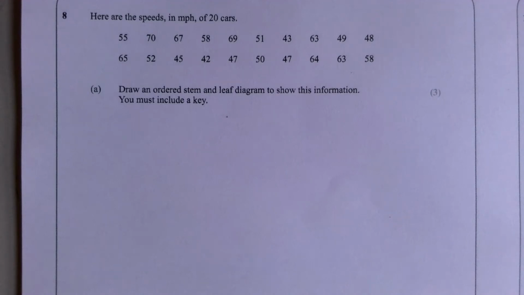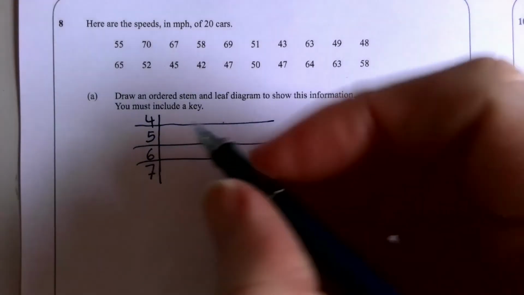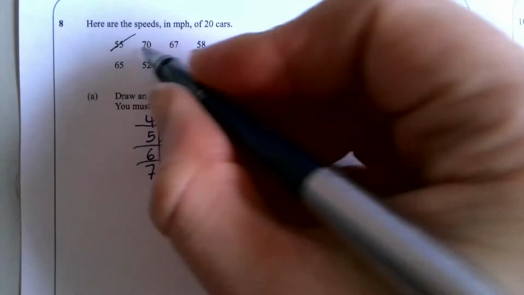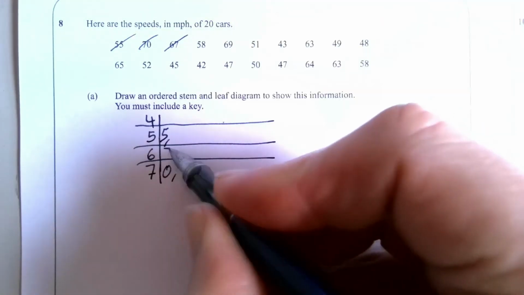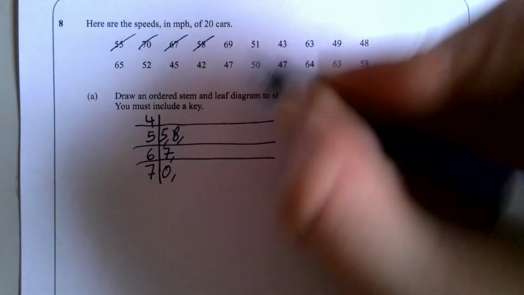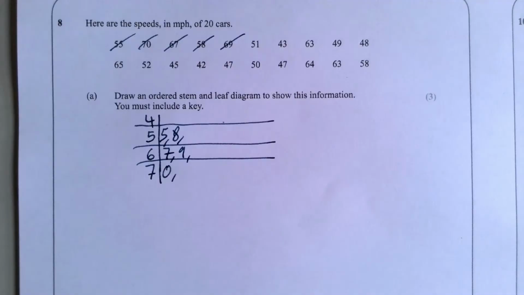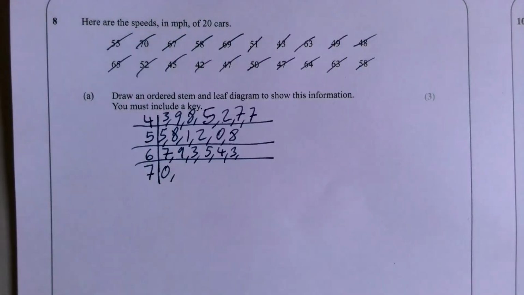Same thing to do here again for question 8. Draw an ordered stem and leaf diagram for 3 marks, and then followed by that 2 marks to work out what the median speed of these 20 cars are. So as ever, pause the video, have a go, and then see whether or not you agree with me. So it should be starting off with 55, 70, 67, 58, 69, and so on, which gets us to something looking like that. So that's not in order.